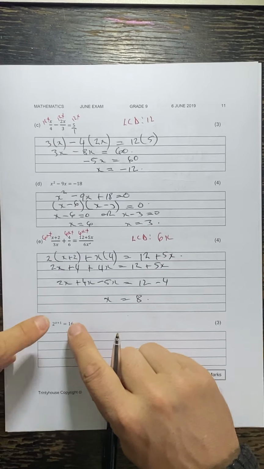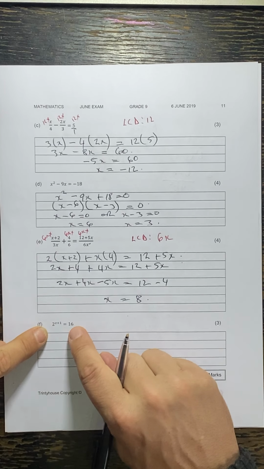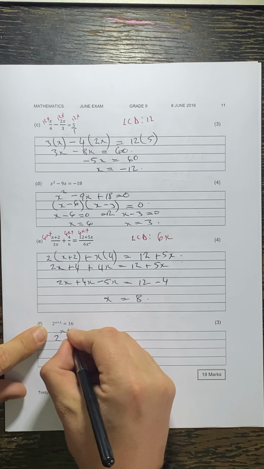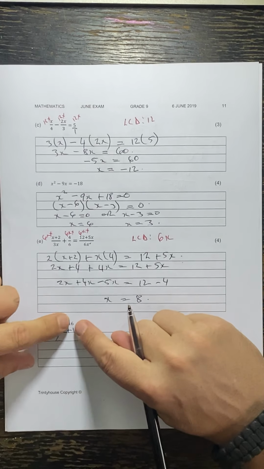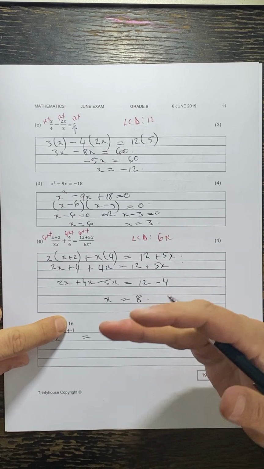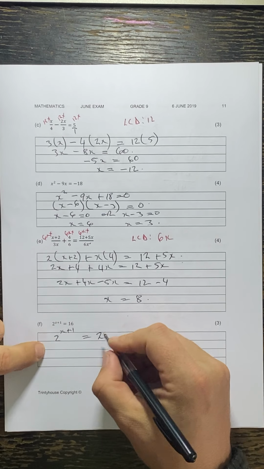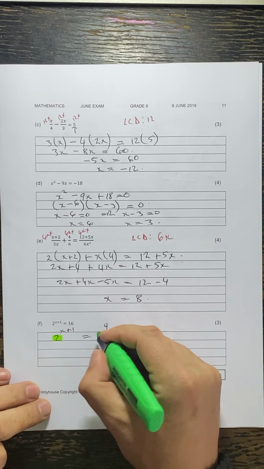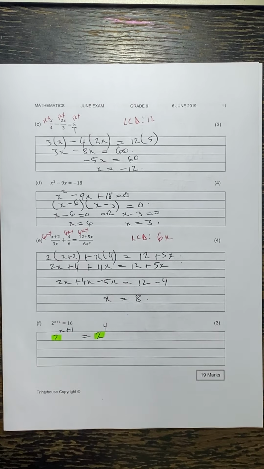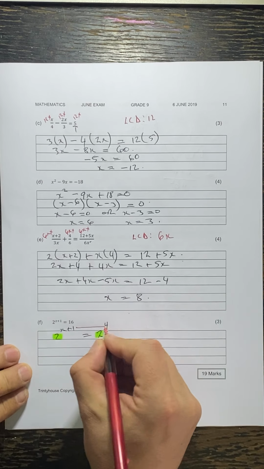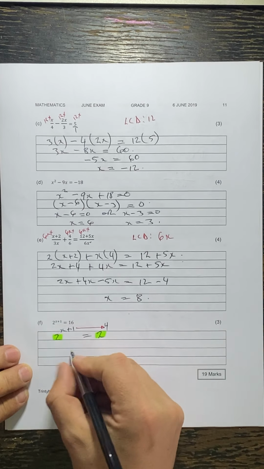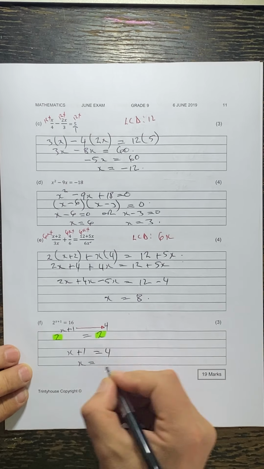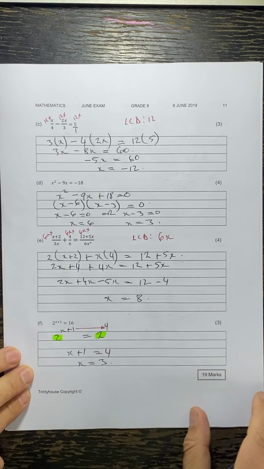All right, going into an exponential one now. Remember, with these ones, you need to get your bases the same. So we get 2 to the power of x plus 1 equals, can I represent the 16 as 2 to the power of something? Well, yes, we can. So it's 2 to the power of 4. Now, because our bases are the same, we've got 2 and 2, it means that the exponents must be equal. So this must be equal to that. So we get x plus 1 equals 4. Take the 1 to the other side, so we get x must be equal to 3. All right.